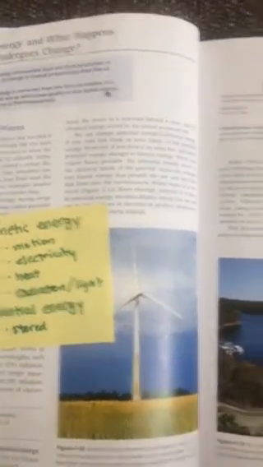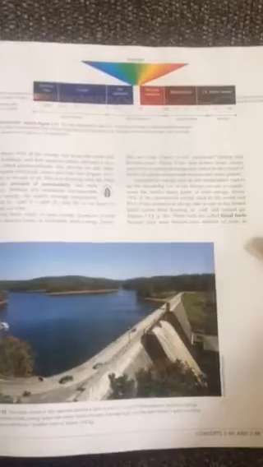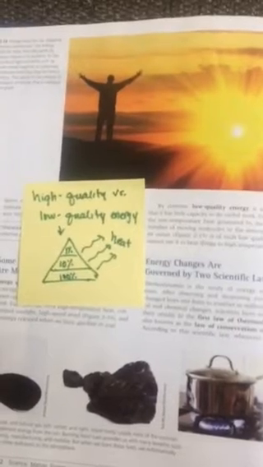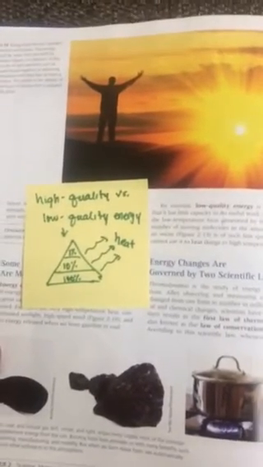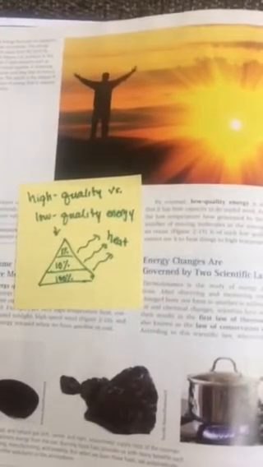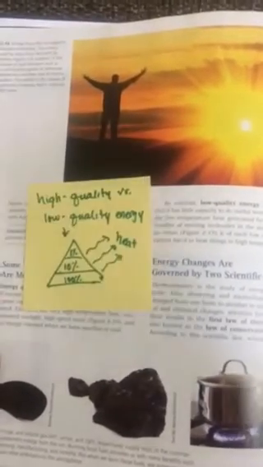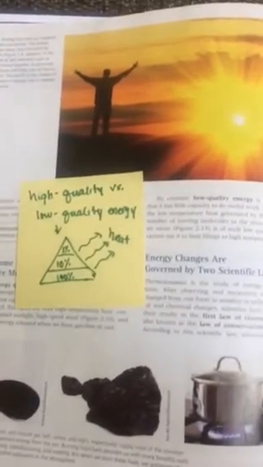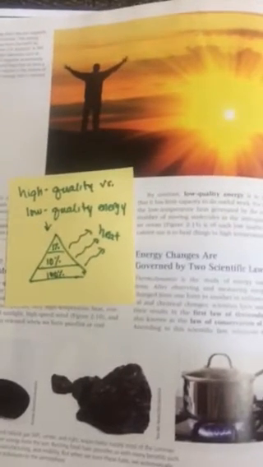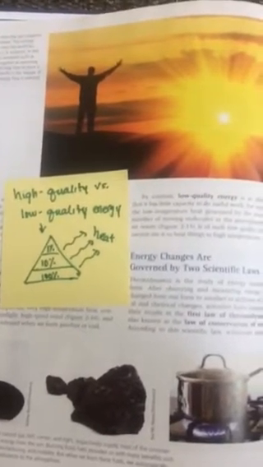We're going to go on to the UV light and electromagnetic spectrum and that potential energy of the dam. High quality versus low quality energy. You've dealt with this before in terms of the energy pyramid, which I drew on there. Remember that from biology. So we know that energy doesn't go away, second law of thermodynamics, which we'll get to on page 47. But when we say energy is lost as heat, that heat energy is low quality. It's not really useful for anything else.